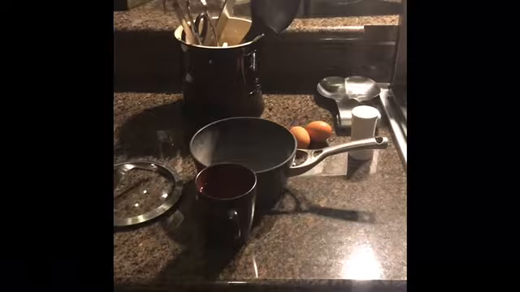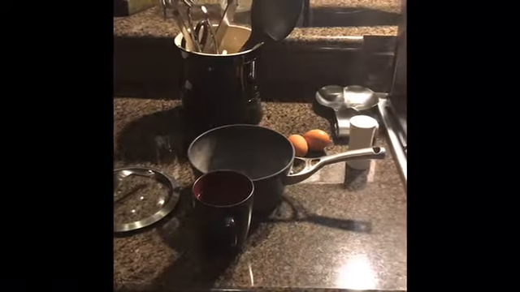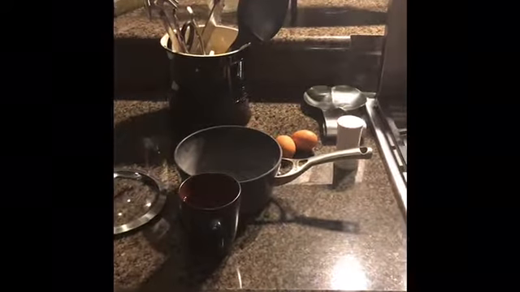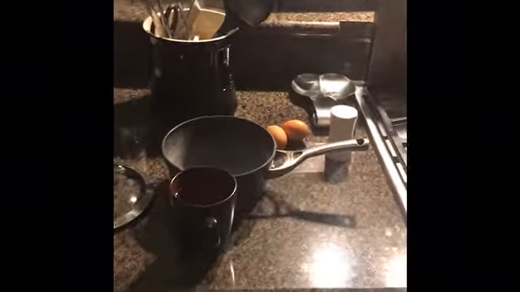Guys, today we're going to be boiling some eggs for our experiment, and we're going to show how the chemical reaction occurs when we are boiling our eggs. Today we have our water, a cup of water. We have 2 eggs. We have our pot. We have salt, so we can add it in, and then we have our stove.